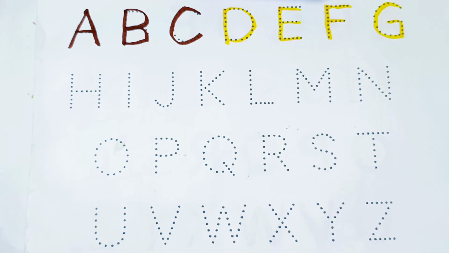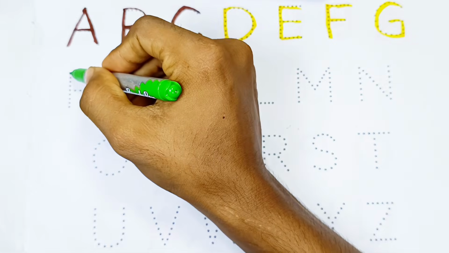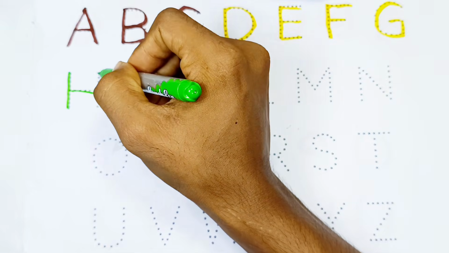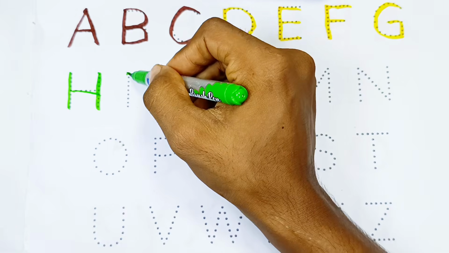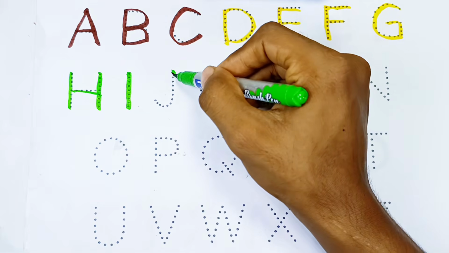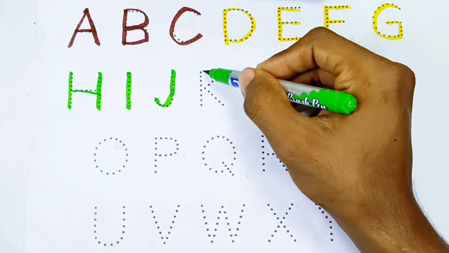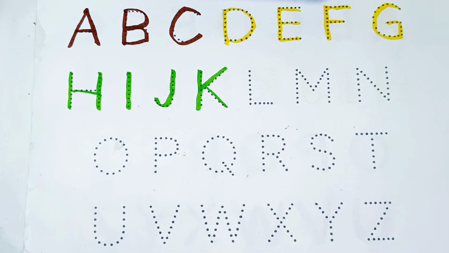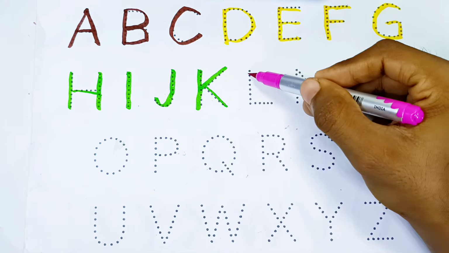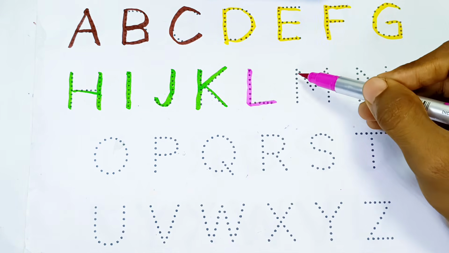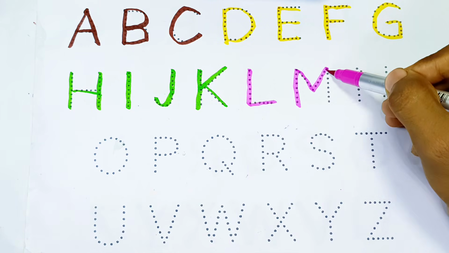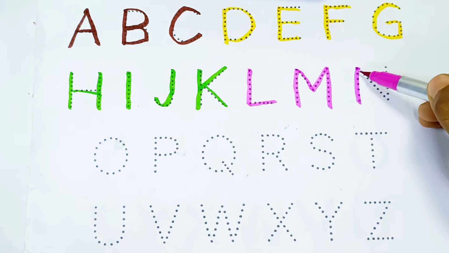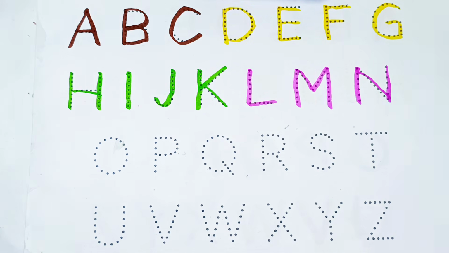The alphabets of H. H for helicopter. I for ice cream. J for joker. K for king. Kids, now you draw L. The alphabets of L. L for lion. M for moon. N for nose. Kids, now you draw O.